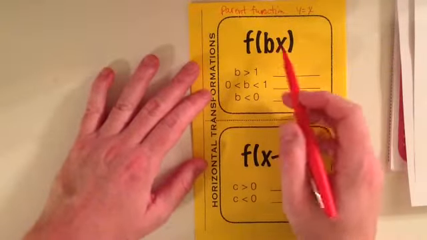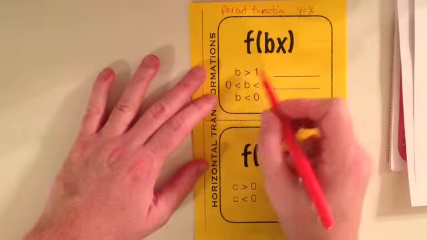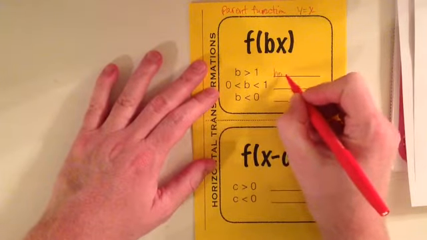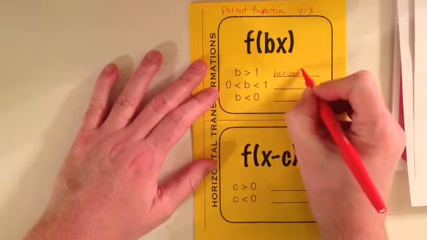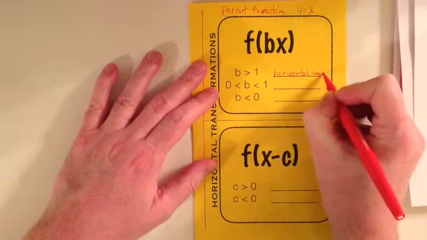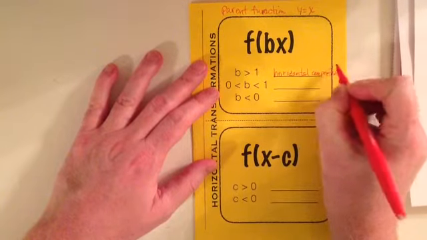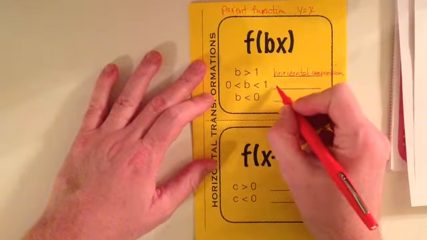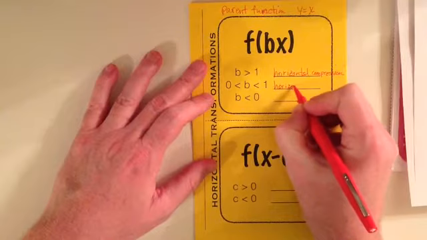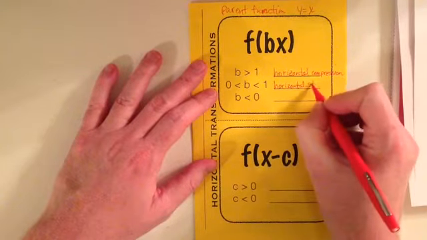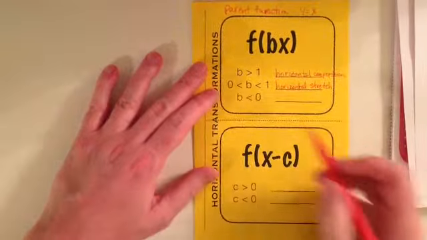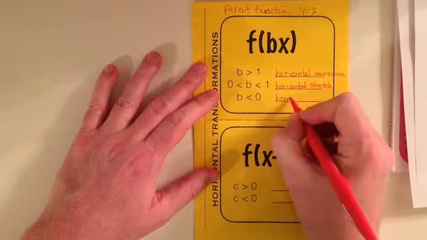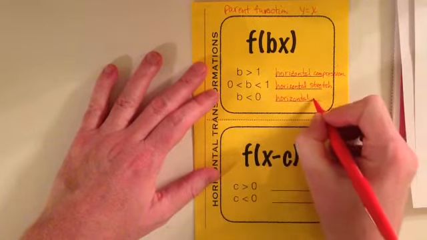Okay, so let's say we have B. If we're changing B, if B is greater than 1, then we have a horizontal compression. If b is between 0 and 1, which would make it a fraction or a decimal, then we have a horizontal stretch. If b is less than 0, which would make it a negative number, then we have a horizontal reflection.